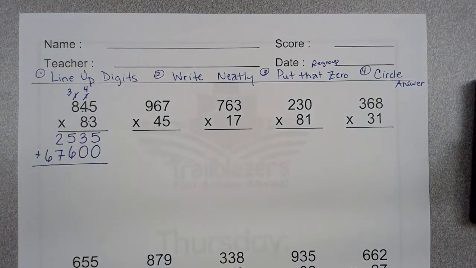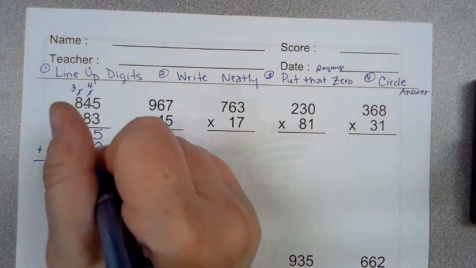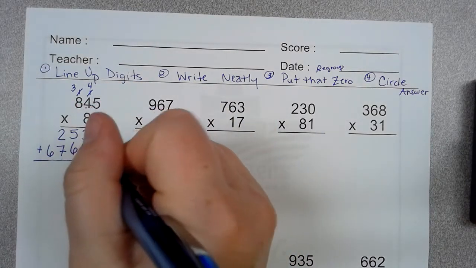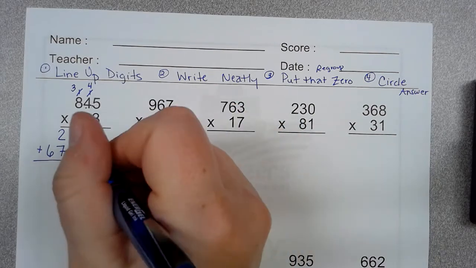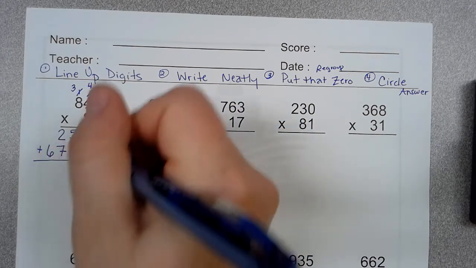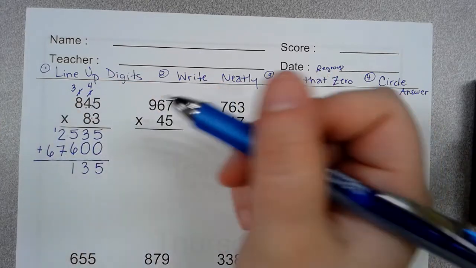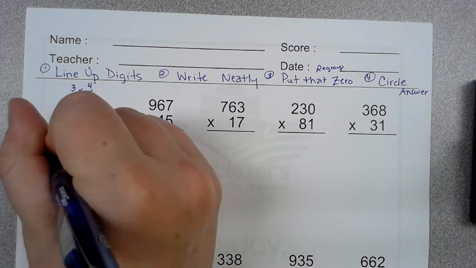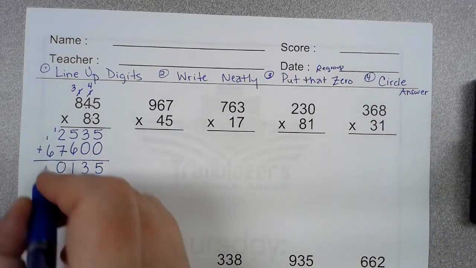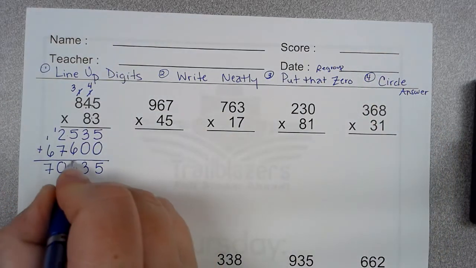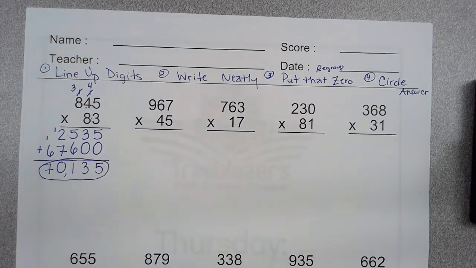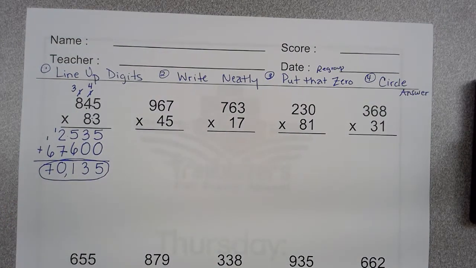Now we just add. 5 plus 0 is 5. 3 plus 0 is 3. 5 plus 6 is 11. Carry my 1. 2 plus 7 is 9, plus 1 is 10. 6 plus 1 is 7. See, everything is lined up. I wrote neatly, I put my 0, I regrouped when necessary, and I circled my answer.